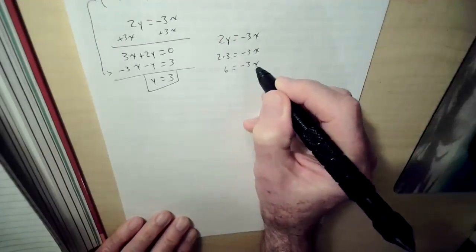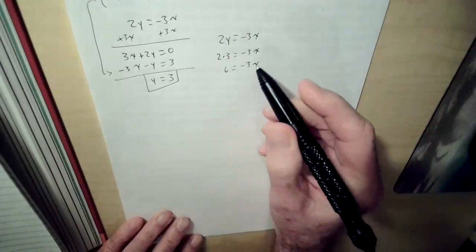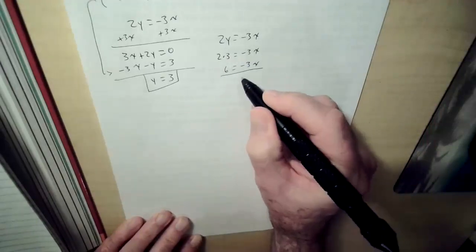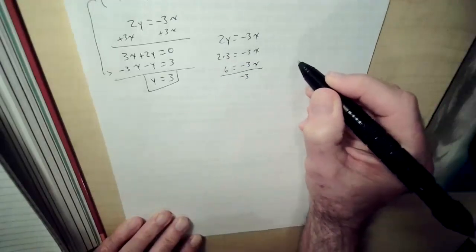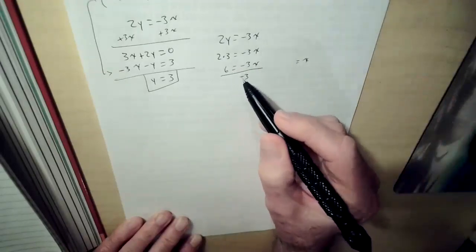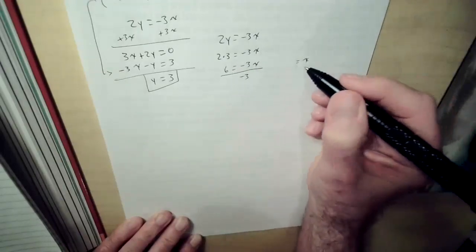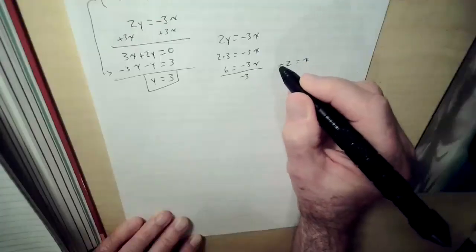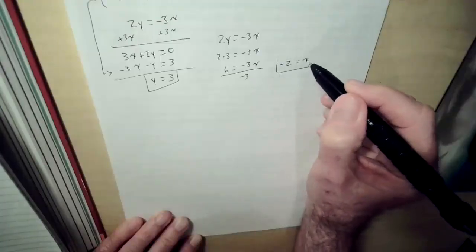This is 6 equals negative 3x. We're going to divide by negative 3. And then x equals, positive divided by a negative is a negative 2.